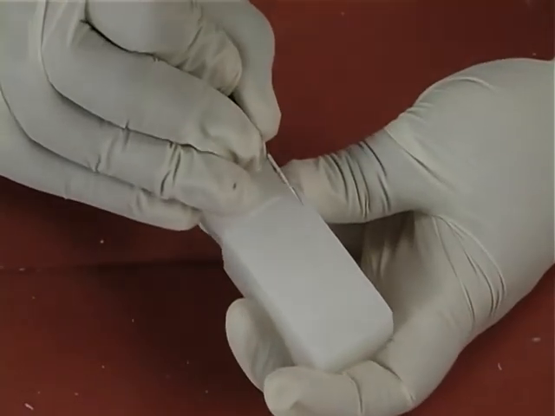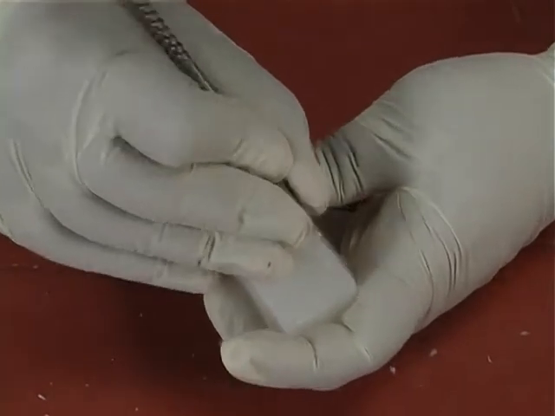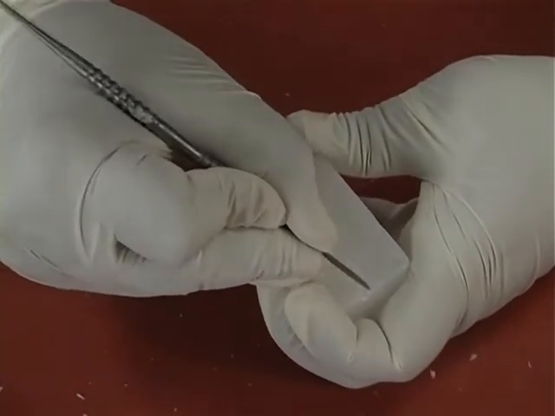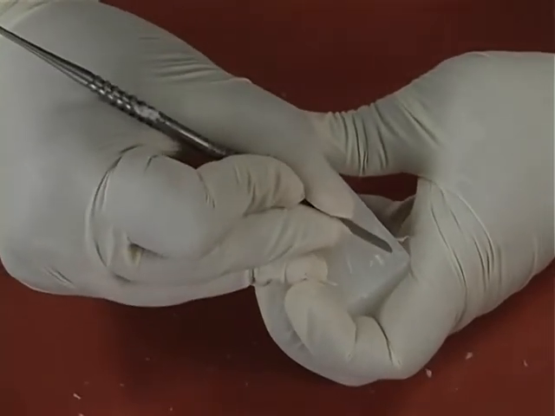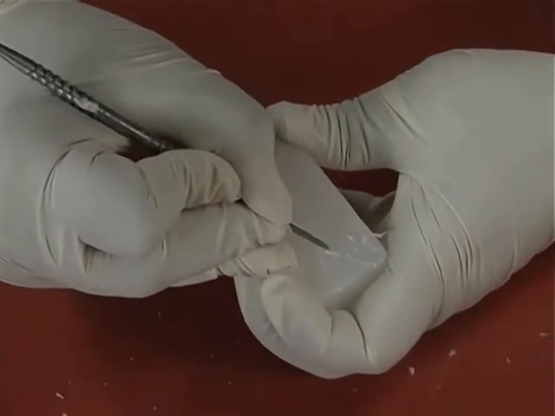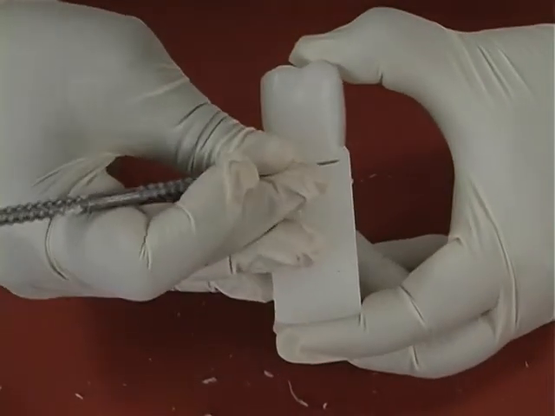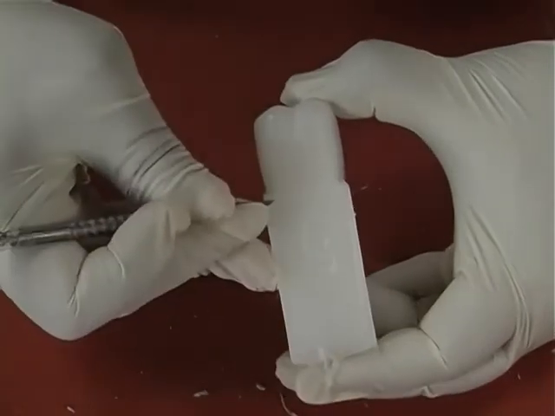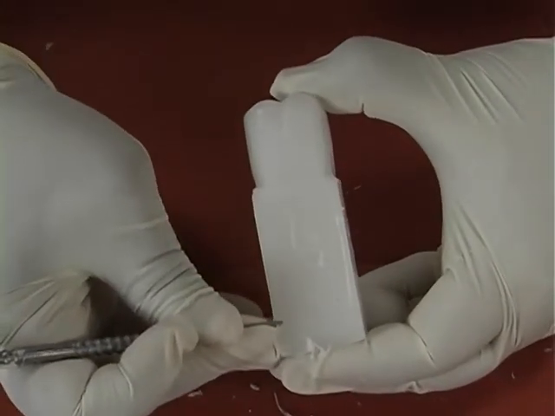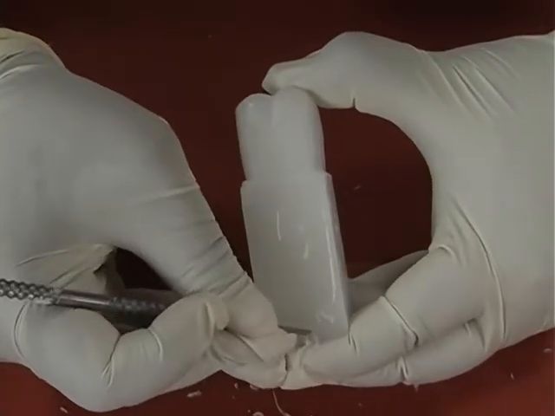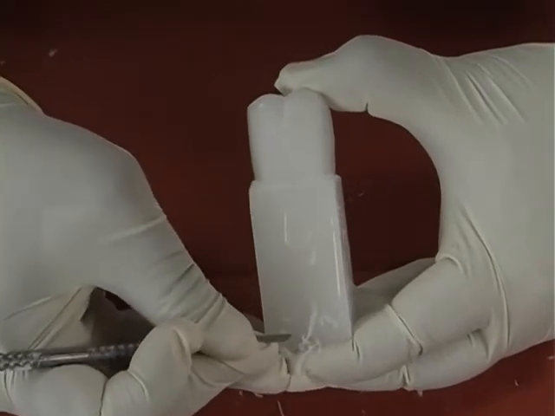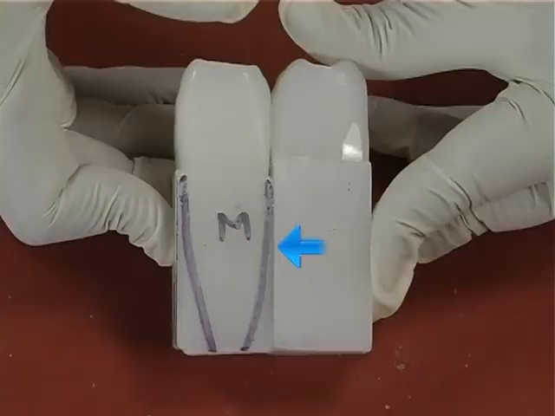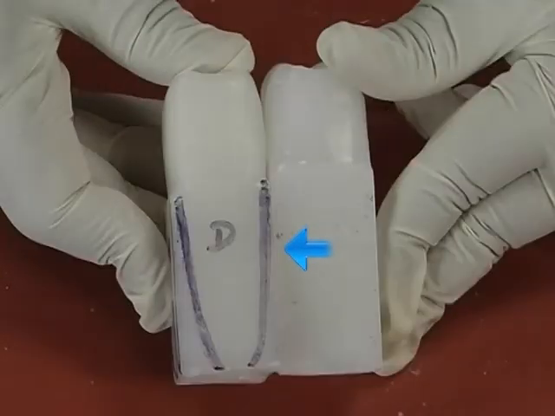Now, draw the mesial and the distal root outlines on the buccal, mesial, lingual and distal aspect of the root part. This shows the root outlines on the buccal aspect, mesial aspect, lingual aspect and the distal aspect.